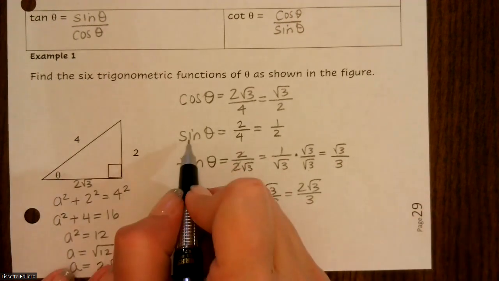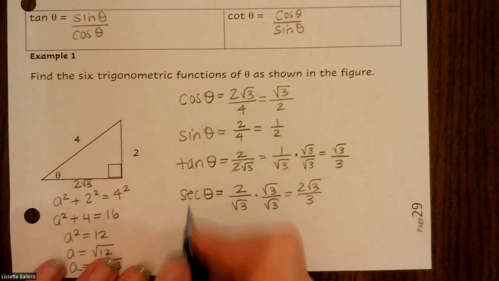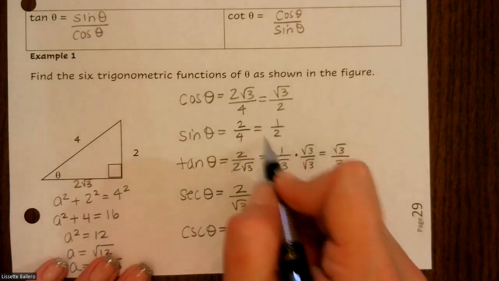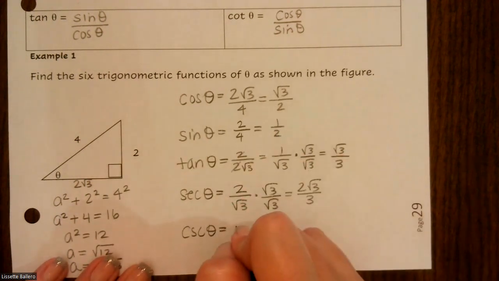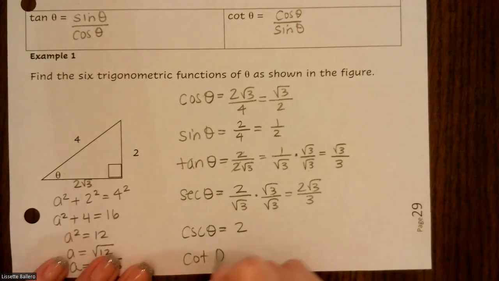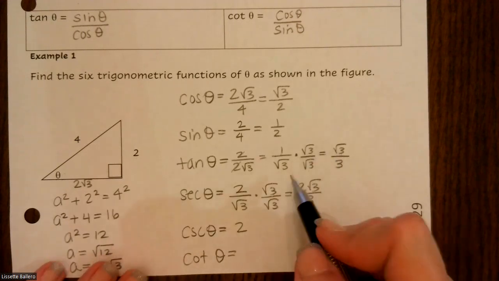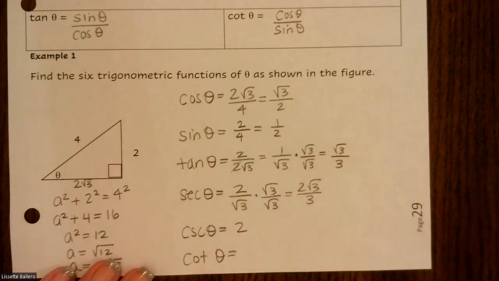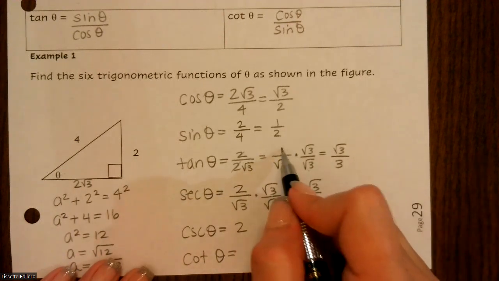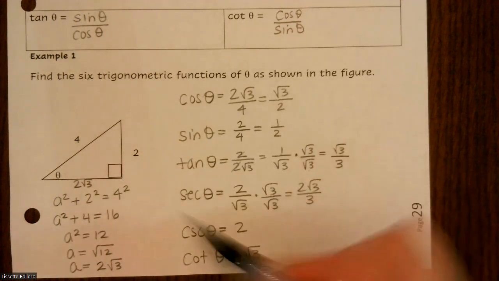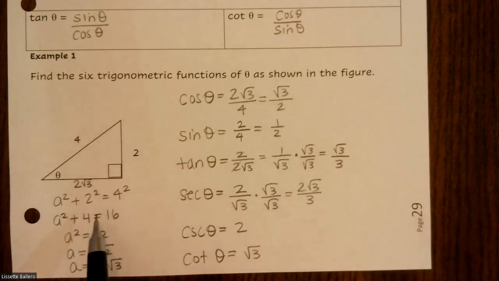Our next one, the reciprocal of sine is cosecant. And so I'm going to take this and I'm going to flip it. And when I flip this, I get 2 over 1, which is just 2. And then our last one, the cotangent of theta, I'm going to flip this one. Now I'm going to go ahead and flip here before we rationalized. That way I don't have to rationalize again. The square root of 3 would go to the top, the 1 would go on the bottom, and so this just leaves me with root 3. So there is all 6 of the trig ratios for my triangle here.